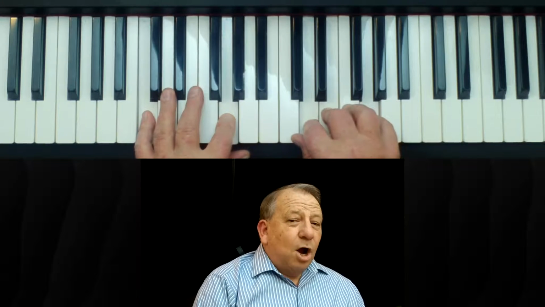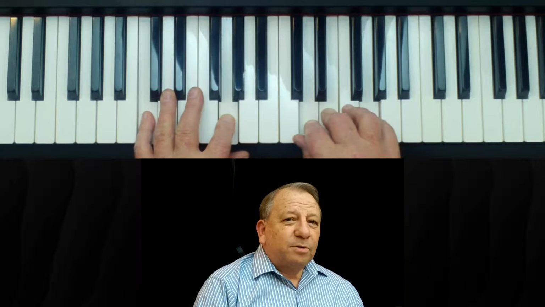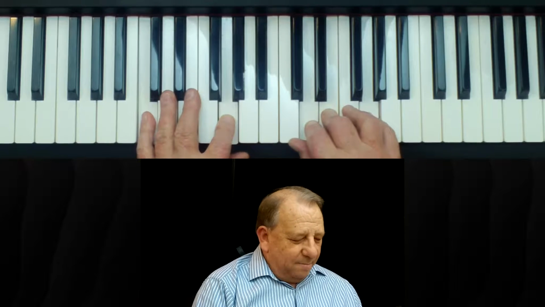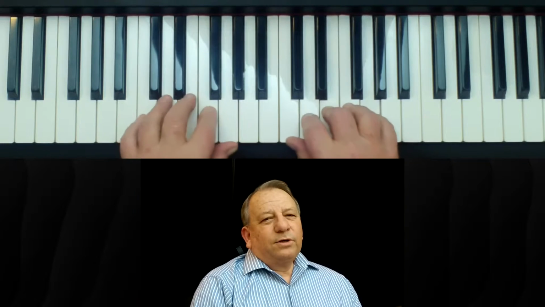We use scales. We've talked about scales in past videos. Scales are used to build intervals. Intervals are used to build chords. And chords are what we use to play songs. We add the melody, and it all works together, and we make music every week.